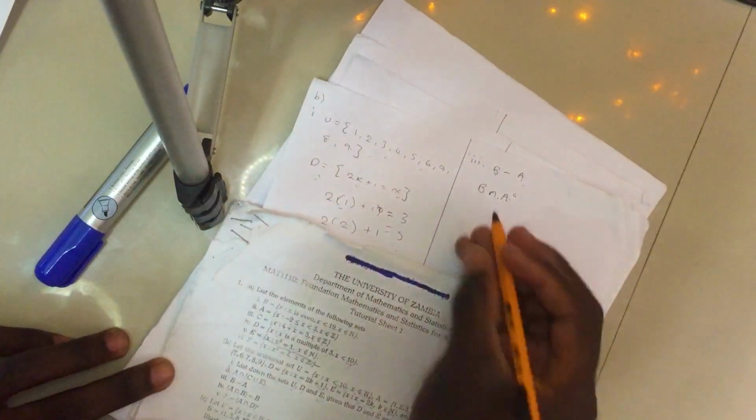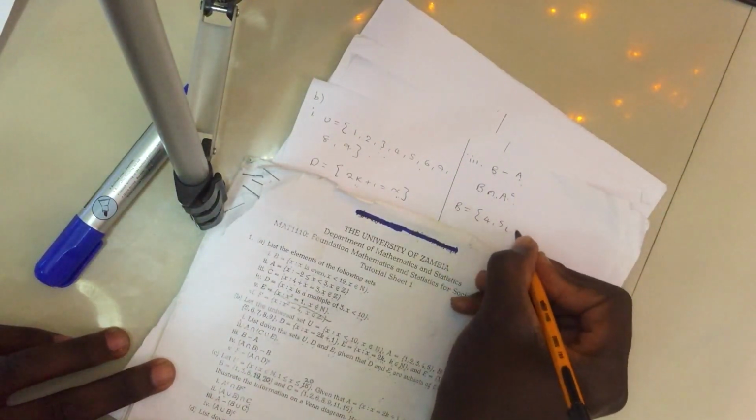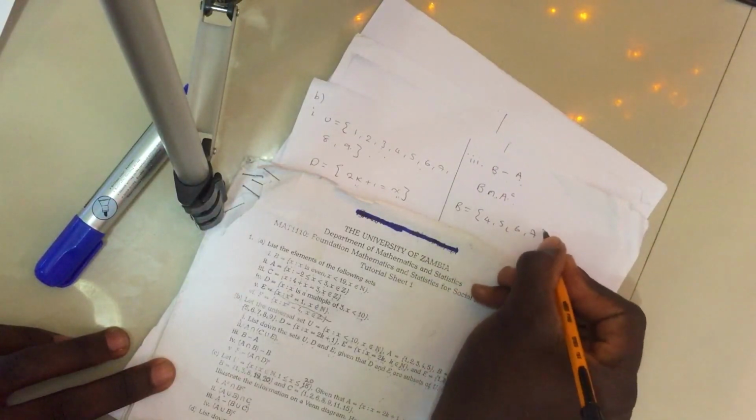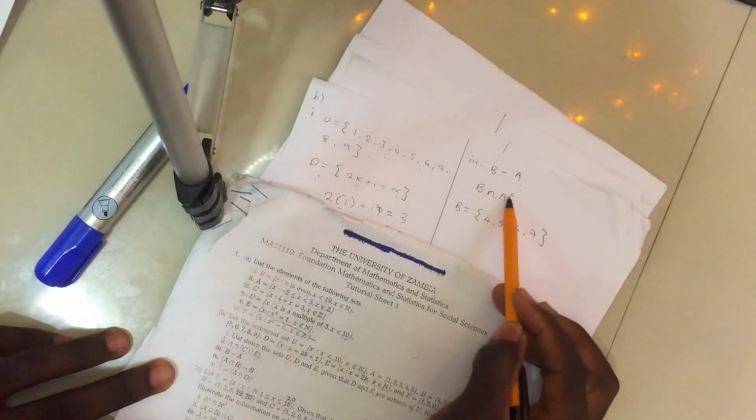All right. So in this case, what are the elements in set B? So we're going to list down the elements in set B. Here the elements in set B are 4, 5, 6, 7. Then the elements in A complement are all the elements that are not in A.